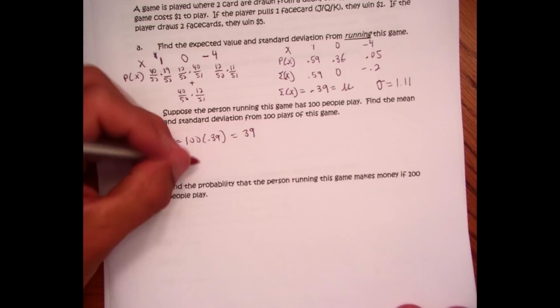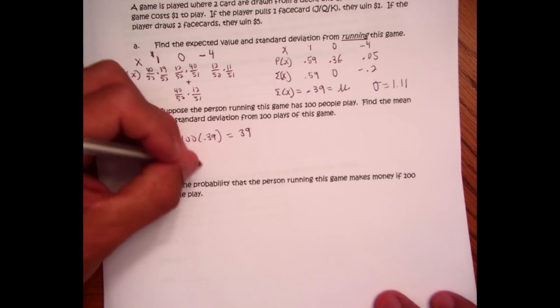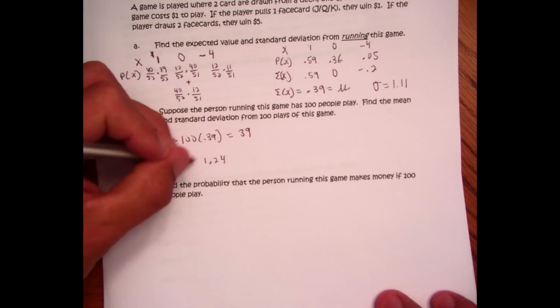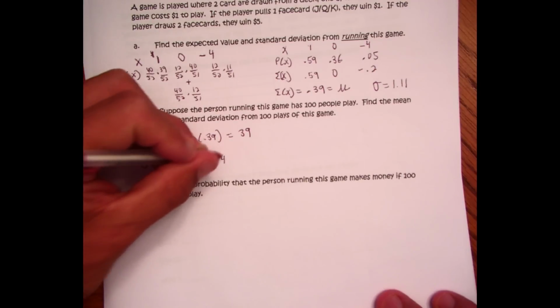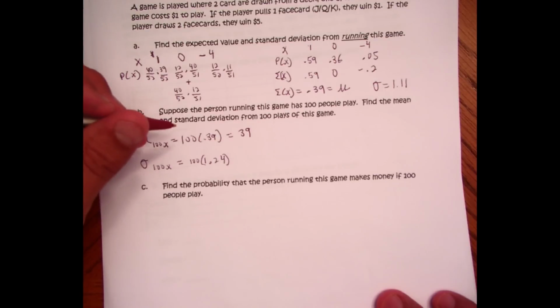So we would add the variance 100 times. We know that the variance is $1.24, we got that right there. So we would add it 100 times: 100 times $1.24 gives us our new variance.